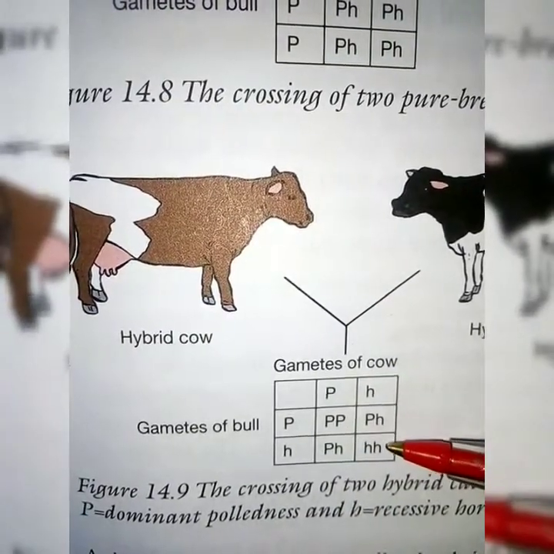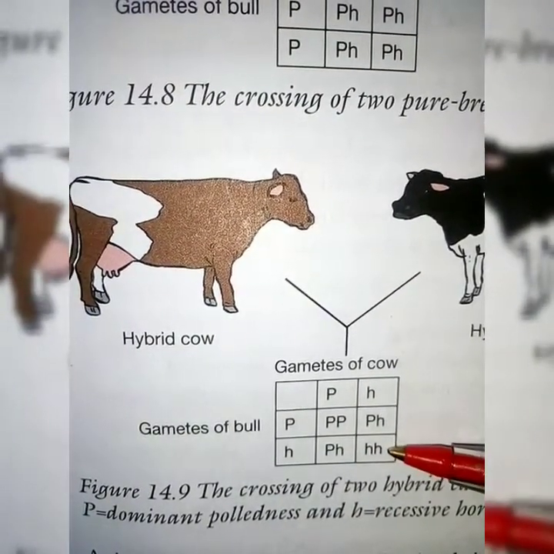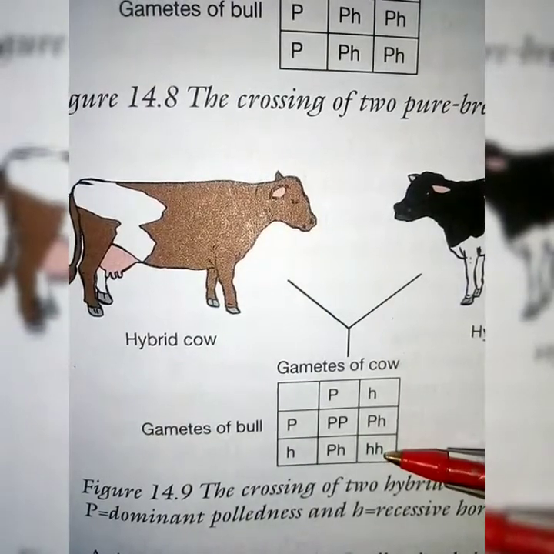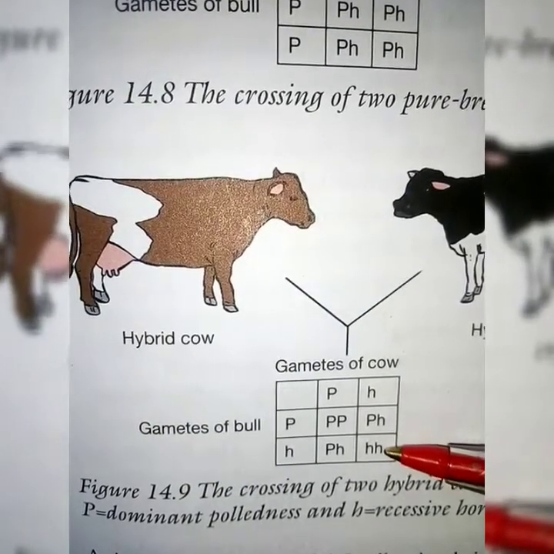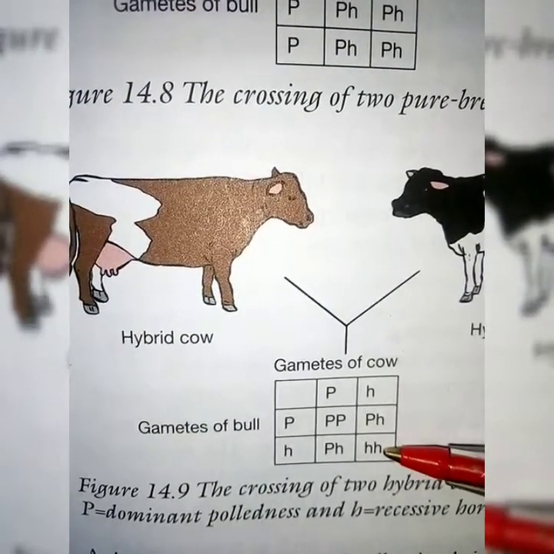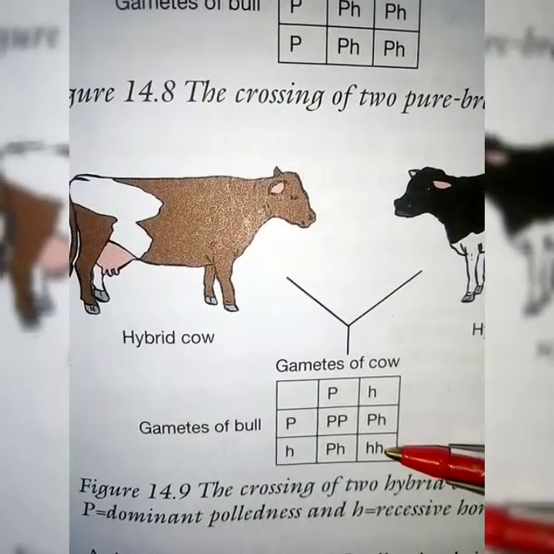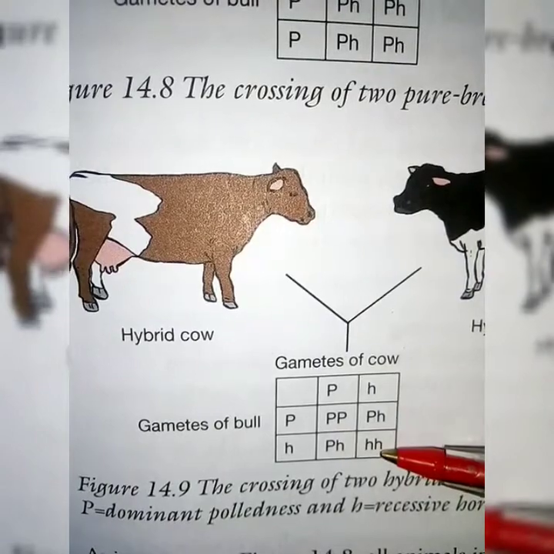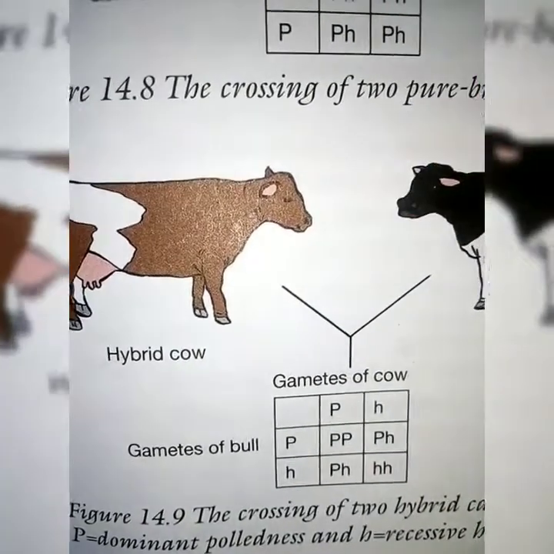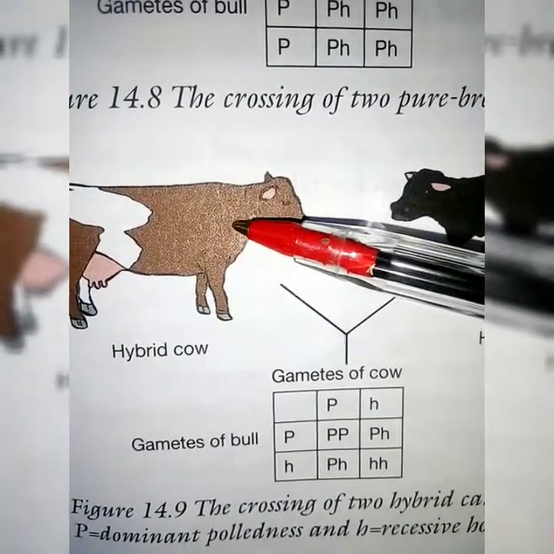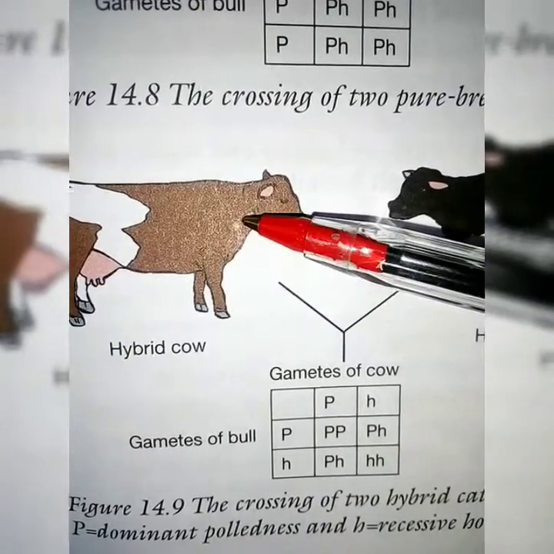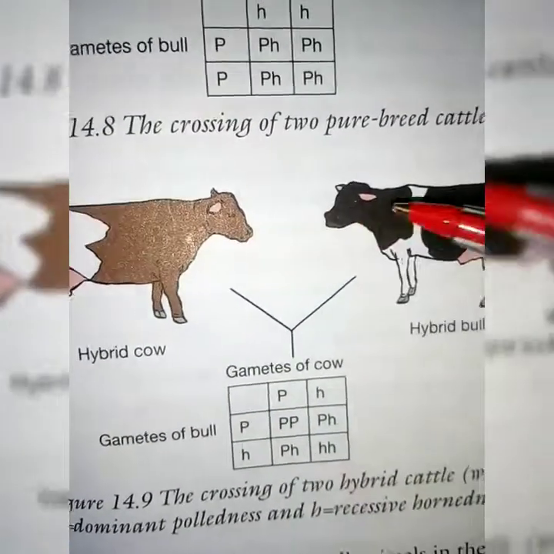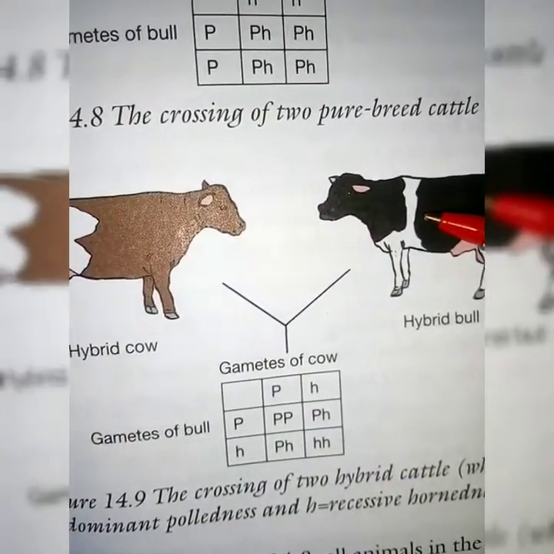This one, only one, is going to appear with horns. That's the phenotype. Remember, phenotype is the physical appearance or the outward appearance of a living thing. The outward appearance of this cow here, this hybrid, and the outward appearance of that one.